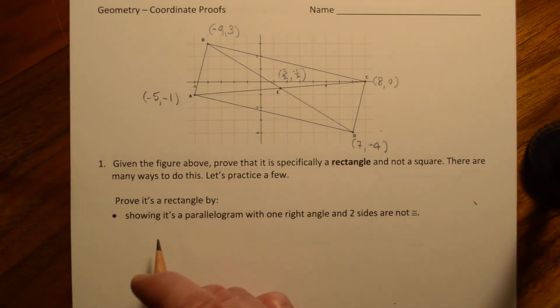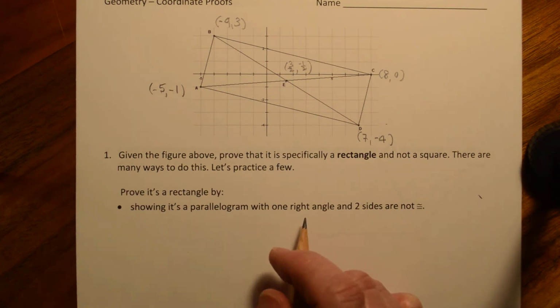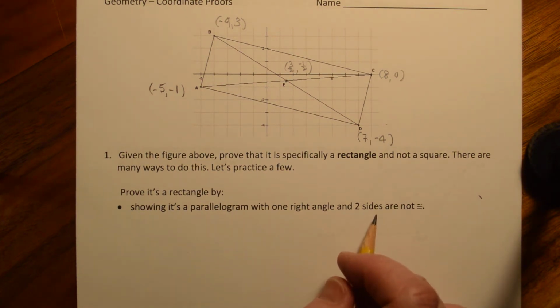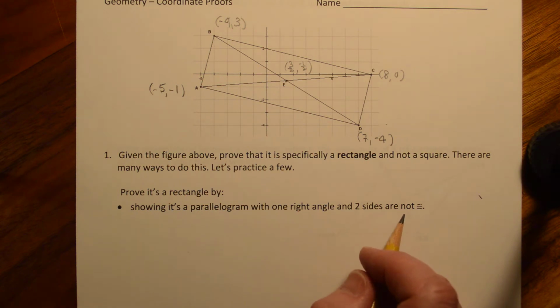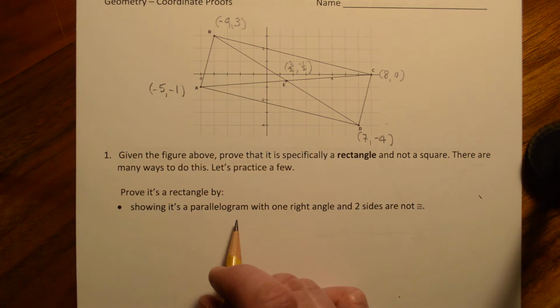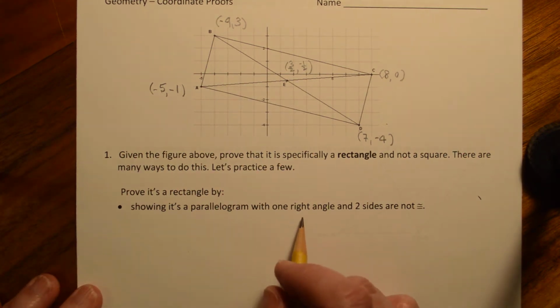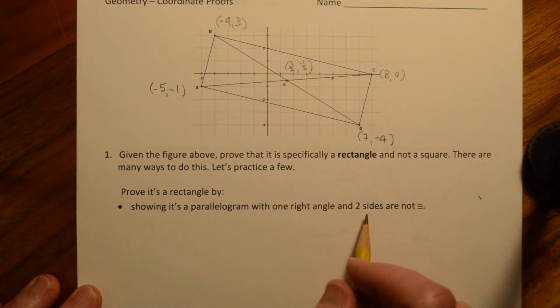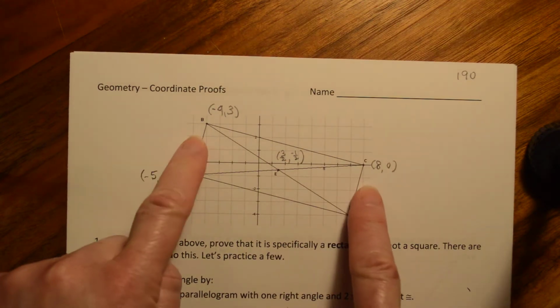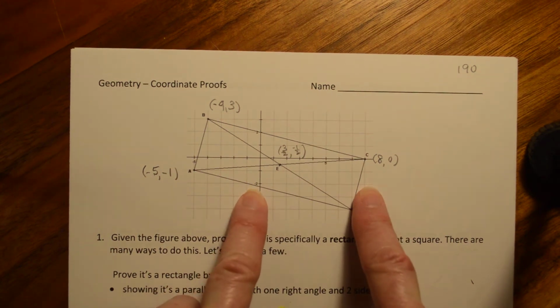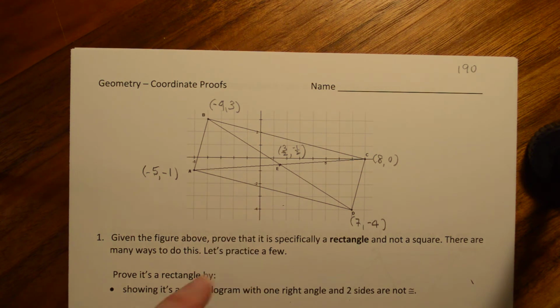And it's asking us to prove that it is a rectangle and not a square. So it says, first show it's a parallelogram with one right angle and two sides that are not congruent. Right. So prove it's a parallelogram. In other words, show that the opposite sides are parallel, that it has one right angle and two sides that are not congruent. In other words, it's not saying these two are not congruent or these two are not congruent. It's saying these two are not congruent.